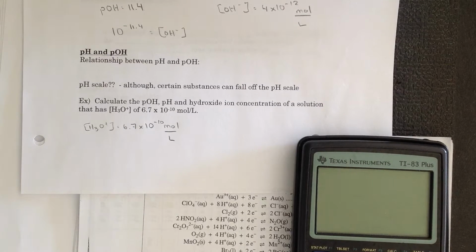How many significant digits are in here? Okay, so there's 2 significant digits. Yes, that's why you gotta be careful, okay? Alright, so from hydronium ion concentration, what can we find out next? And this is how these are all linked between each other.